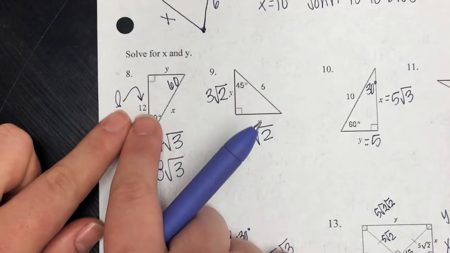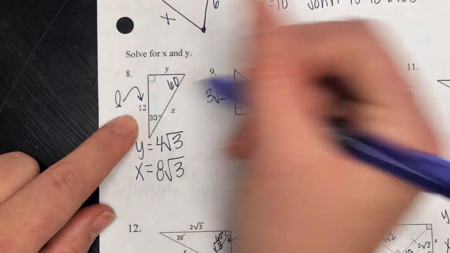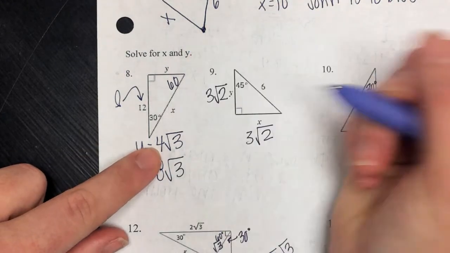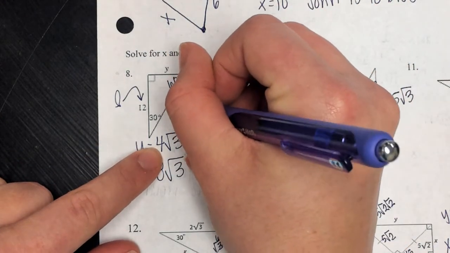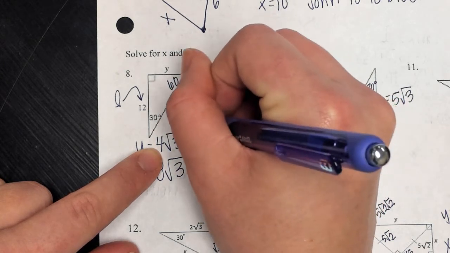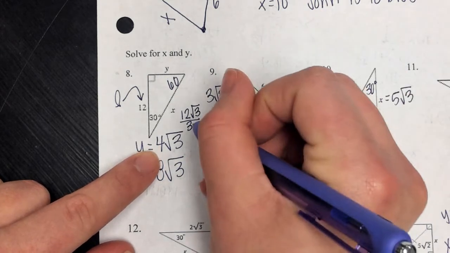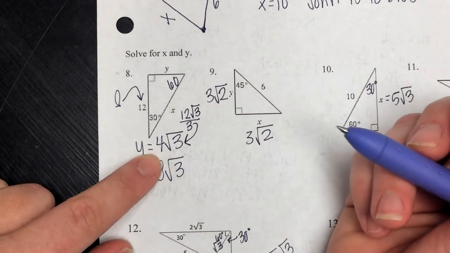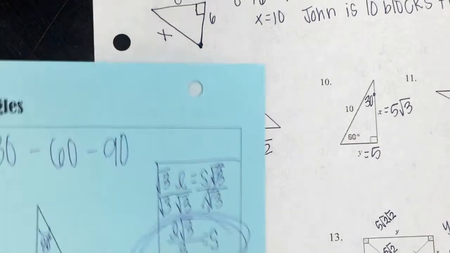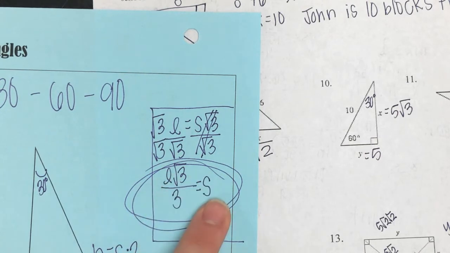So if this is leg and we want to find short, you take your leg. I'm finding short, so here's why. So how to find the answer? You take 12, you plug it in to the square root of 3 divided by 3. So when I simplify, 12 divided by 3 gives me 4 square root of 3. That's one of those special cases right here, when you're given your leg and you want to find short.